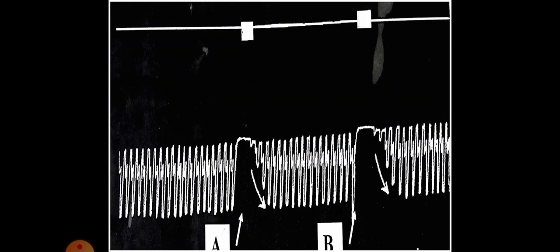When the heart stops in diastole, after a small stoppage, when we remove the stimulation, again the acetylcholine secretion stops.